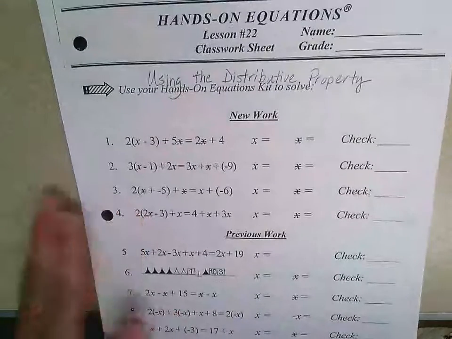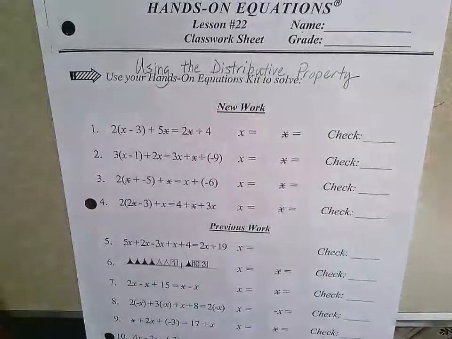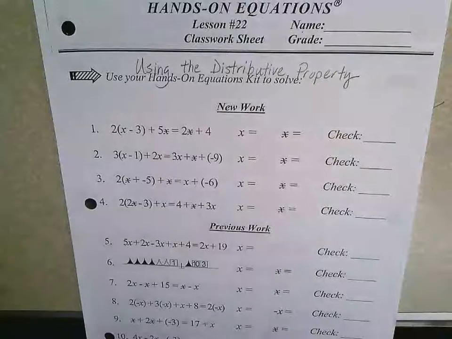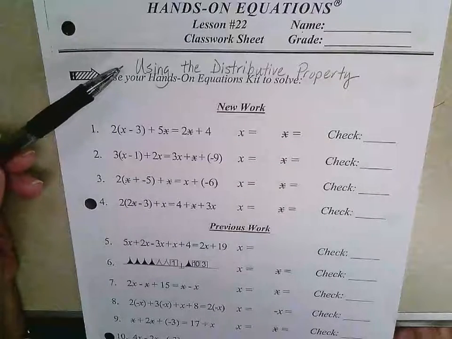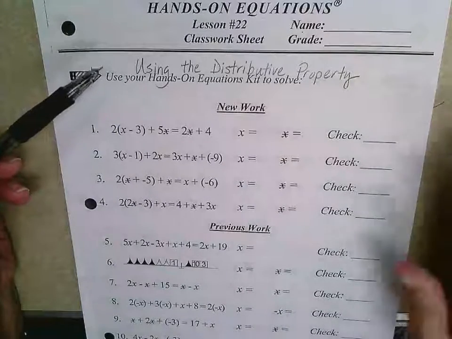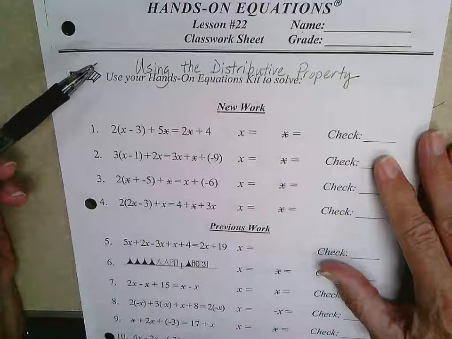Lesson 22. The new work in this lesson is using the distributive property. We've used the distributive property previously, and so I just want to review what the distributive property means.